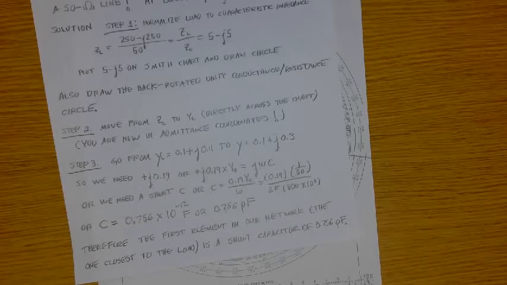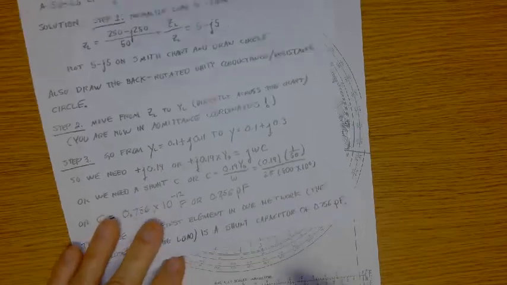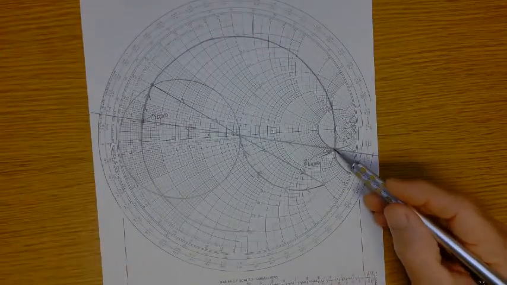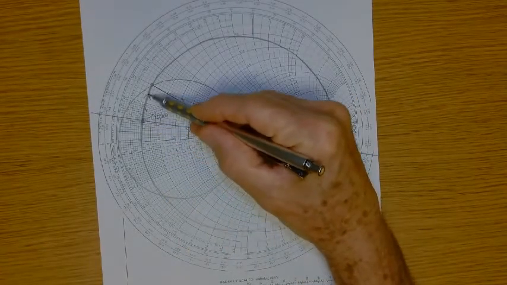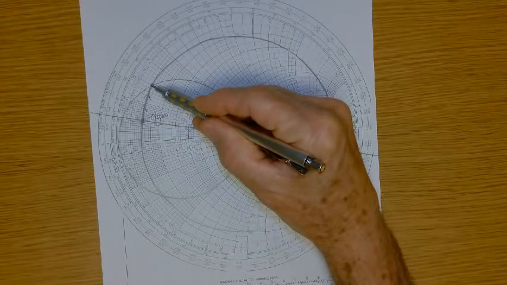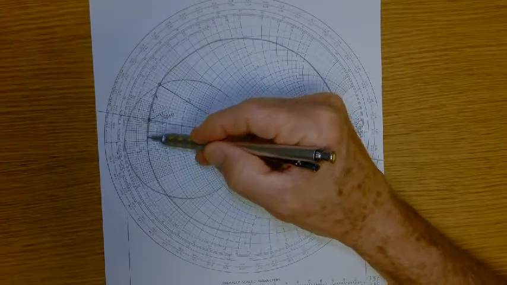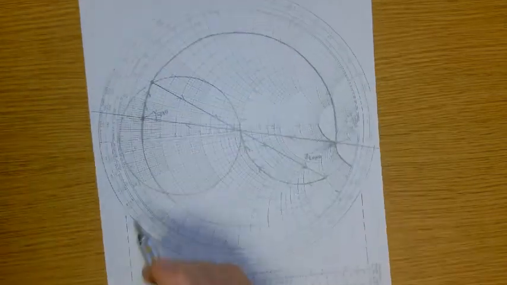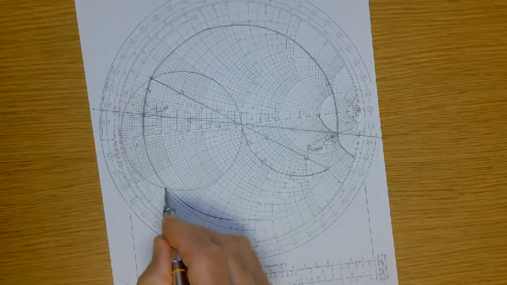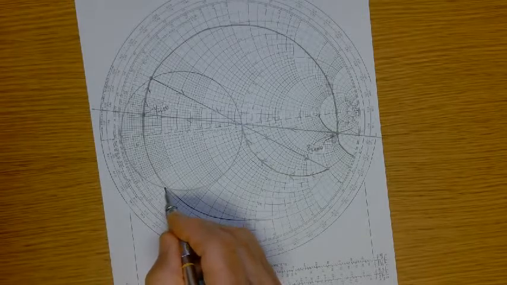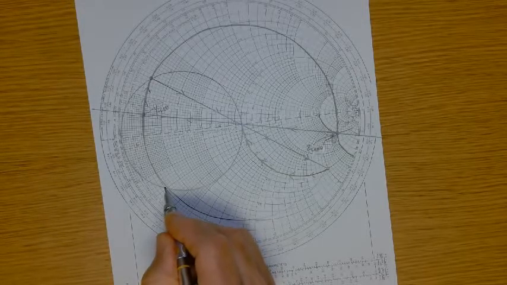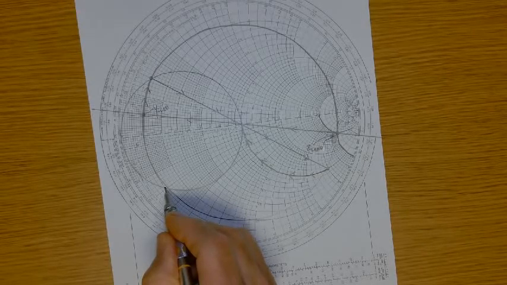Okay. So we've made the first move. Let's review quickly. Load impedance, load admittance. We've chosen to move up to here. Good. Now, is that the only way we could have gone? No, it is not. We could have slid down to here, which was about 0.1 minus j0.3, and that would have required a shunt inductor.